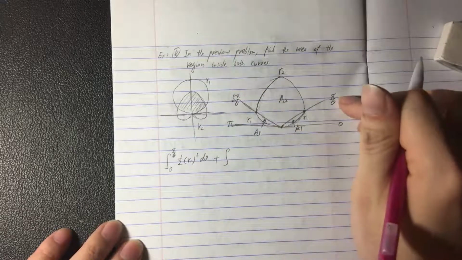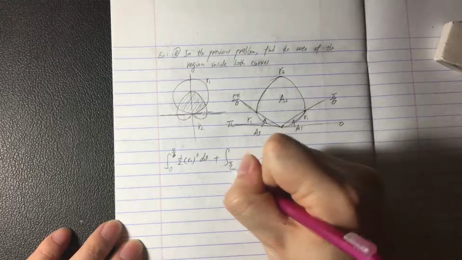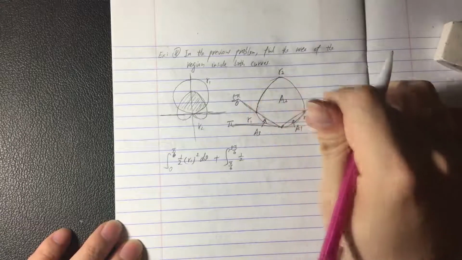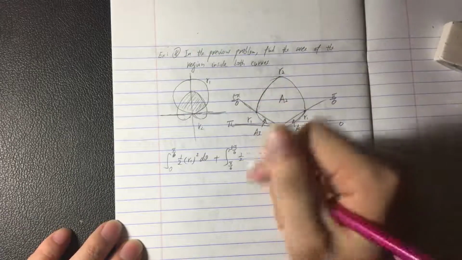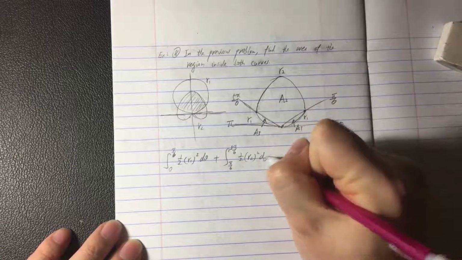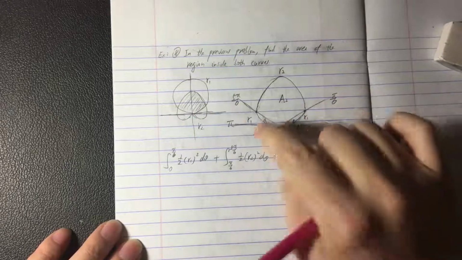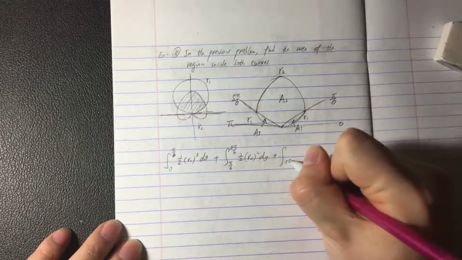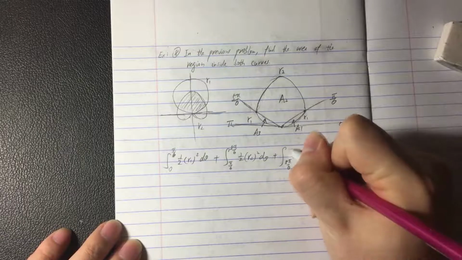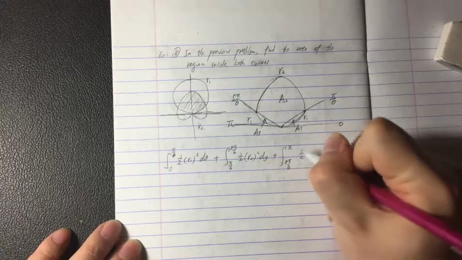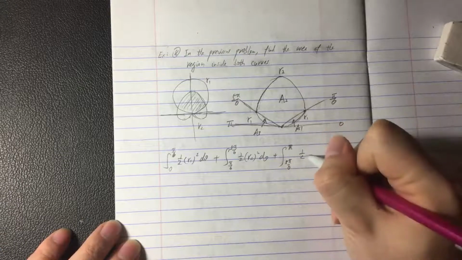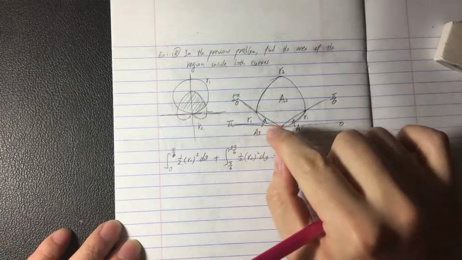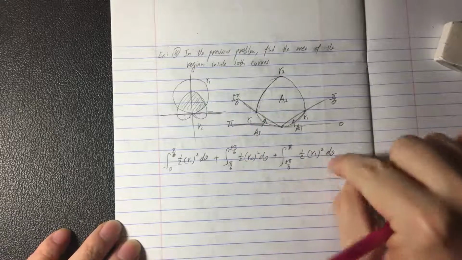For A2, let's integrate from pi over 6 to 5 pi over 6. This curve is part of R2, so A2 is bounded by R2. For A3, this region is bounded by curve R1. We have 5 pi over 6 to pi of half of R1 squared d theta, because the region A3 is bounded by curve R1.